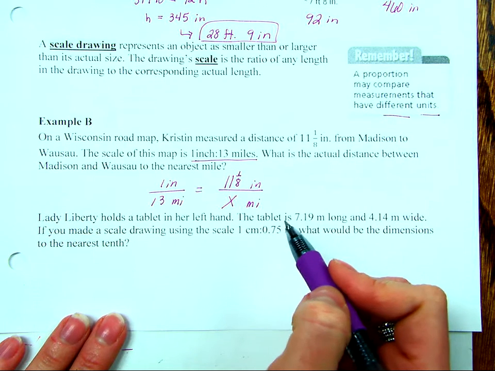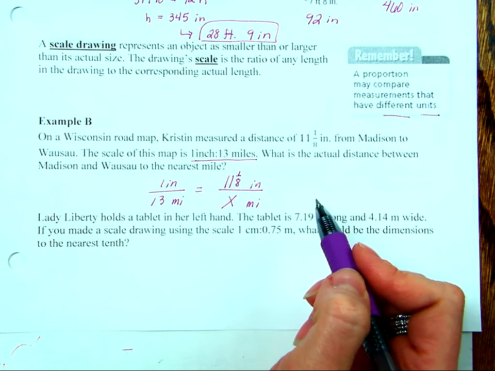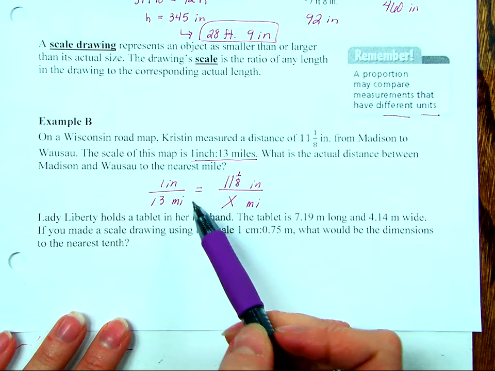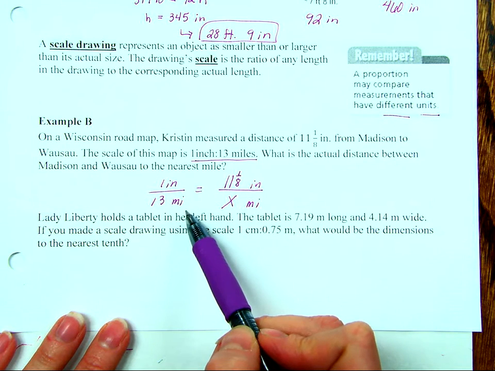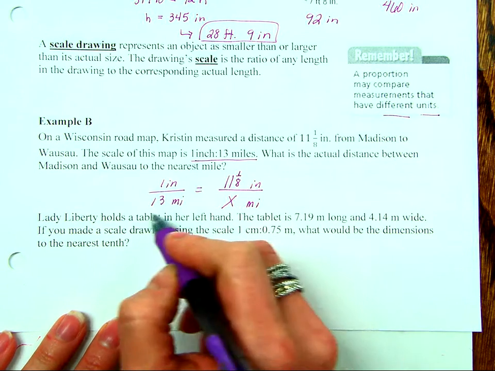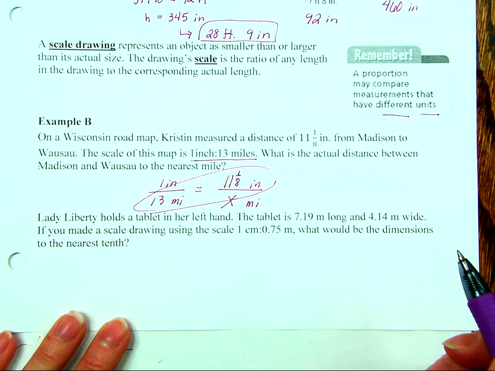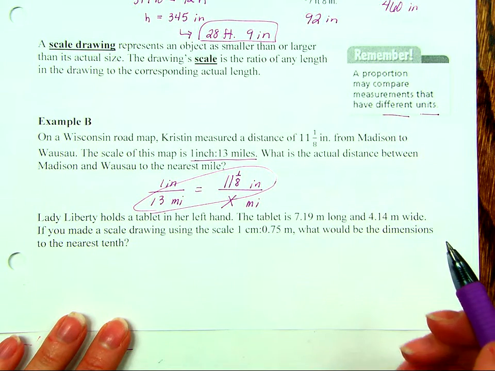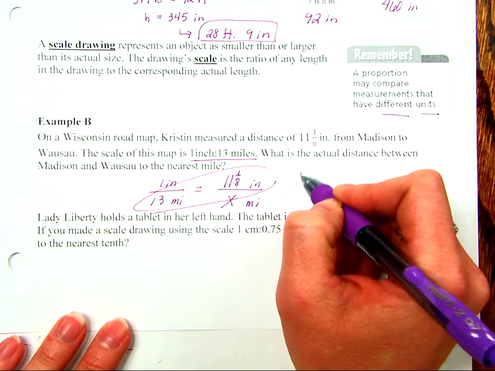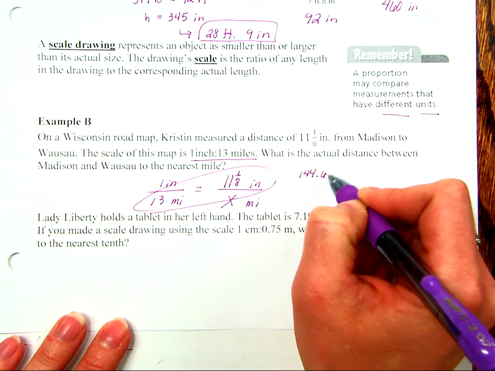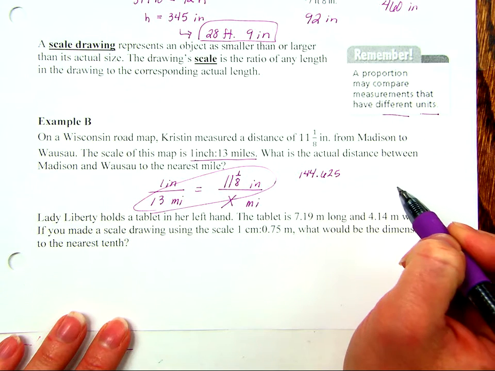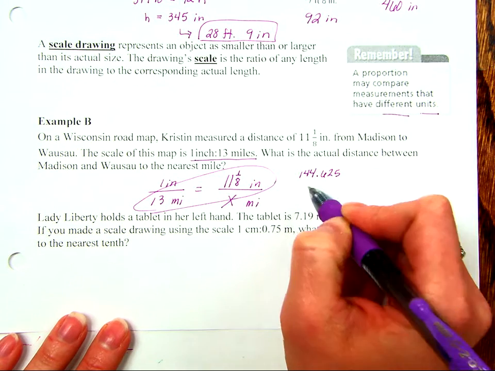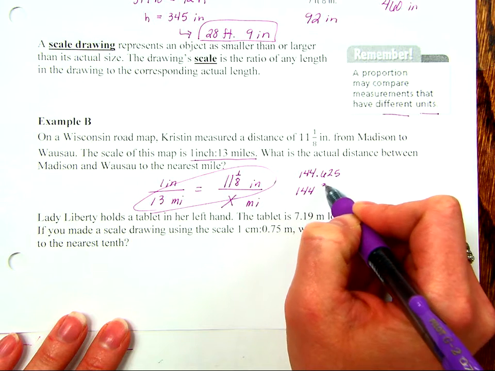We would solve our cross products, or here I can actually see that, you know what, this is just 1 inch as 13 miles. I know I'm just going to go ahead and multiply those. Now, when I multiply them, I end up getting 144.625. Well, that's 144 5/8.